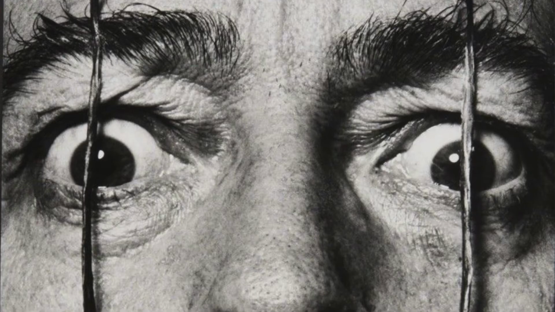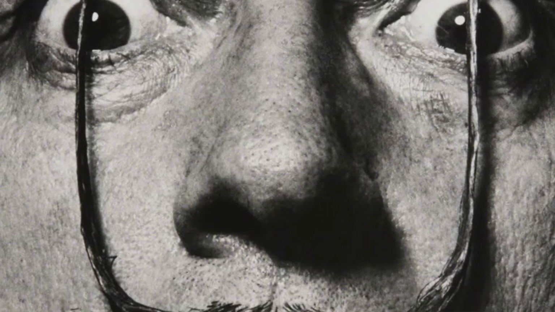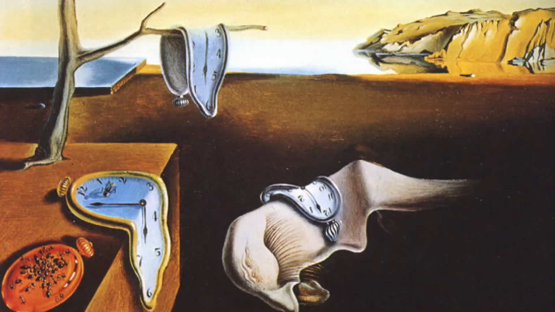Well, Dali was really well known for not only his paintings, but his face. He was really well known for his curly, crazy mustache and his really outgoing, crazy personality. Now, that personality very much reflected in his artwork, so let's take a look. So this is The Persistence of Memory by Salvador Dali. This is one of his most well-known and most recognized works of art today.